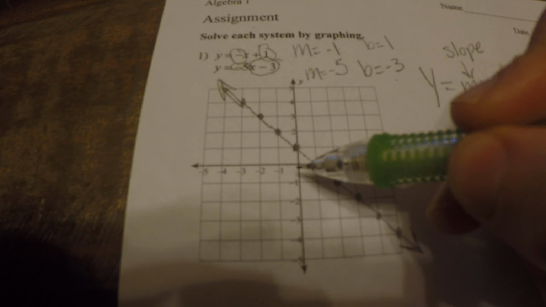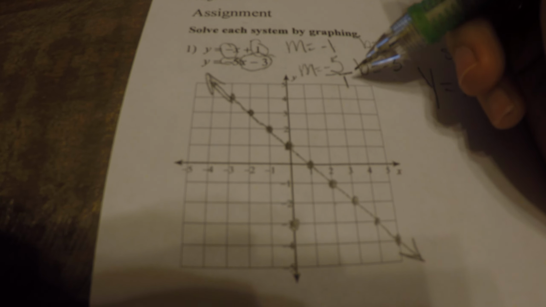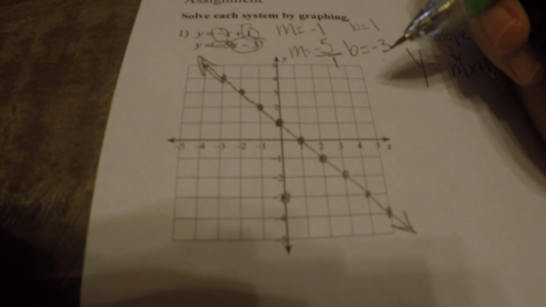So we would use that to start at negative 3 on our y-axis. So on our y-axis, I'm going to go down 3. 1, 2, 3. And I have a slope of negative 5. So that's like negative 5 over 1, because negative 5 divided by 1 would give you negative 5.